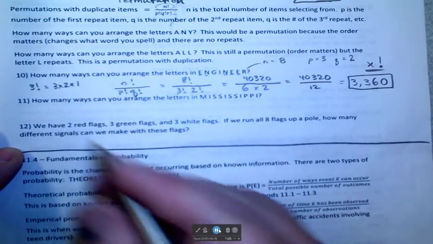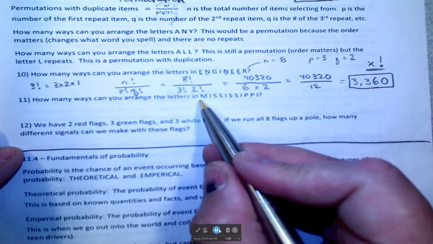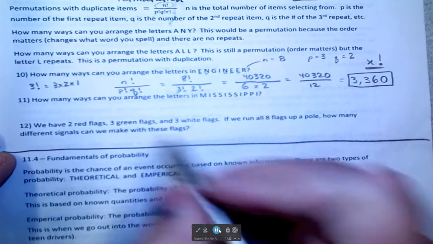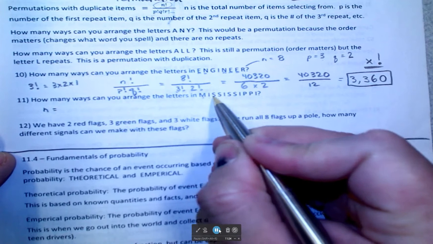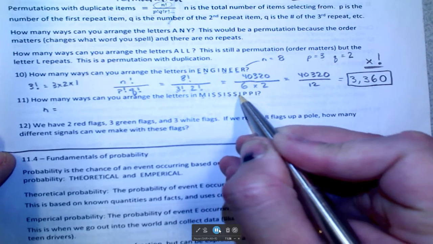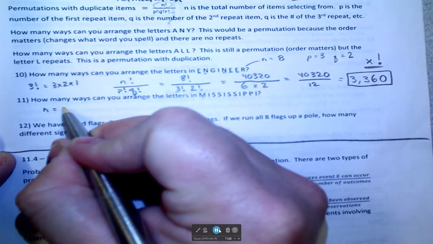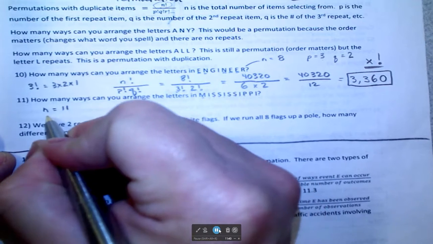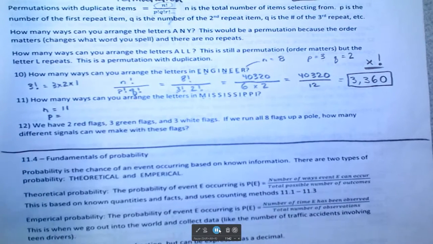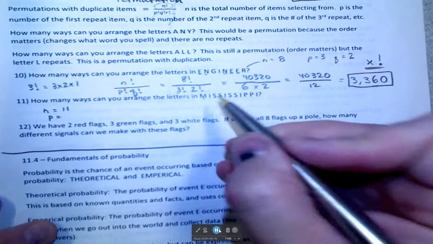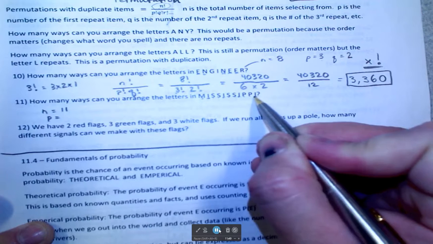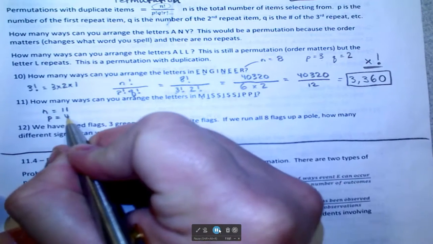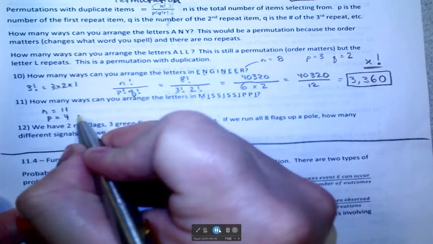Number 11. How many ways can you arrange the letters in Mississippi? So we're going to start with N. N is 1, 2, 3, 4, 5, 6, 7, 8, 9, 10, 11. N is 11. And then let's look at our repeats. Okay, my first repeat is going to be the I's. 1, 2, 3, 4. 4 I's. So P will be 4.